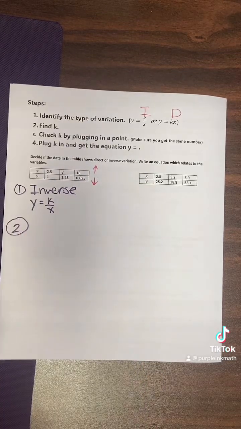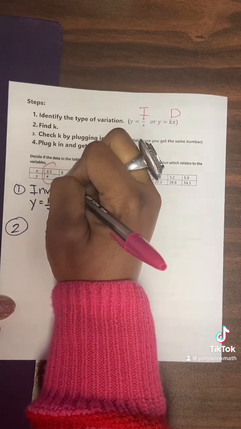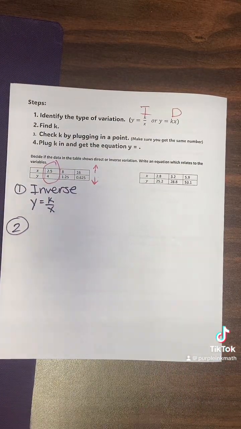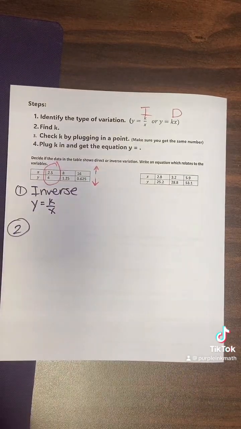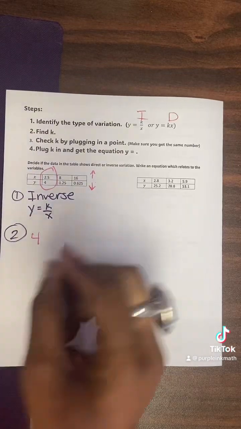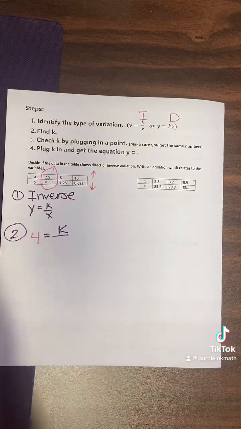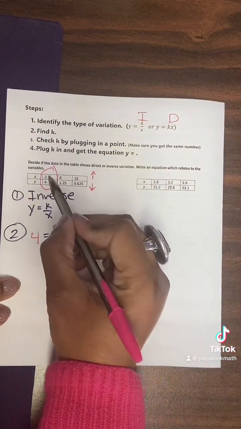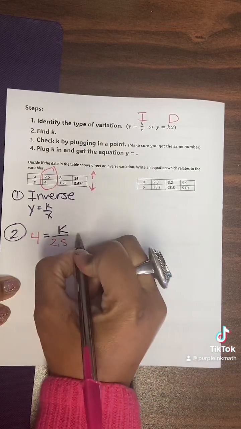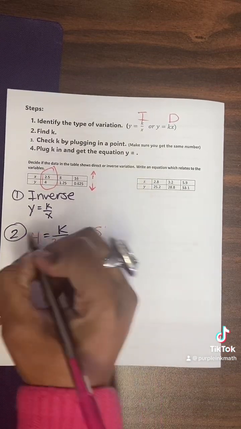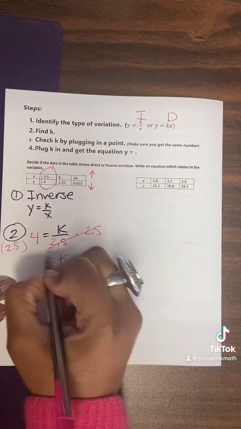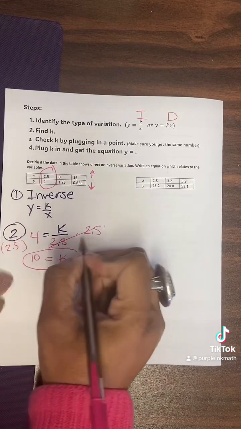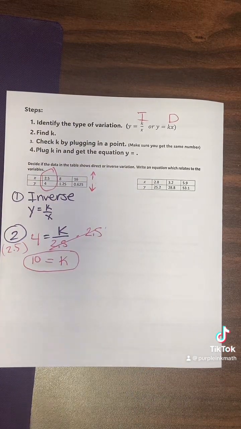Now, step two, I have to find k. So what I'm going to do is plug in that coordinate point to figure out what k is. So that means that my y value is 4, my k value we're looking for, my x value here is 2.5. So I'm going to multiply both sides by 2.5. So k is 10.